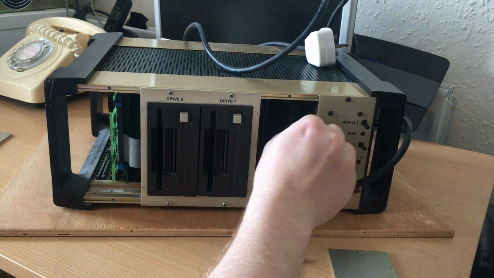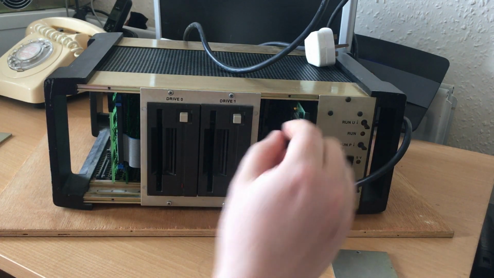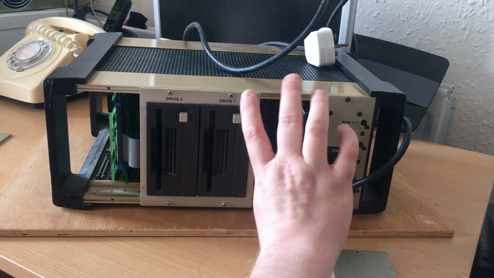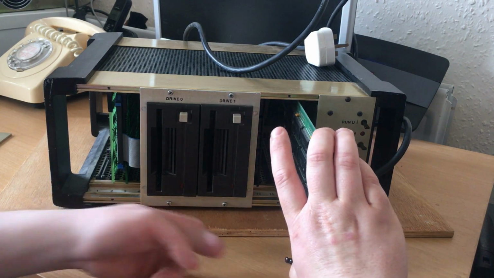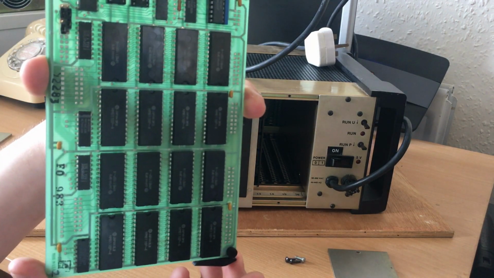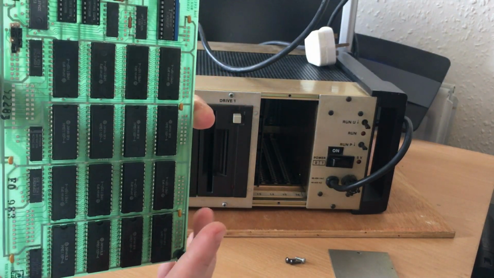The ROM is a monitor program that allows you to do some debugging, memory tests, so on and so forth of the machine as you power it up before you load the operating system.